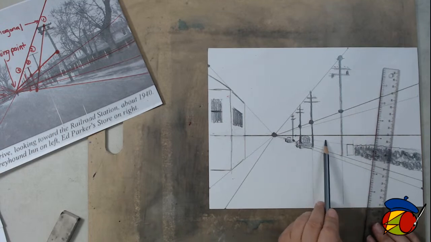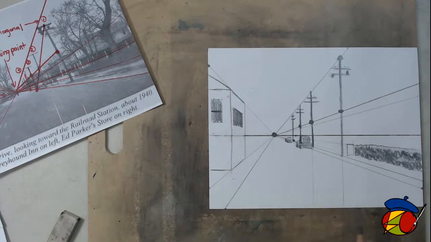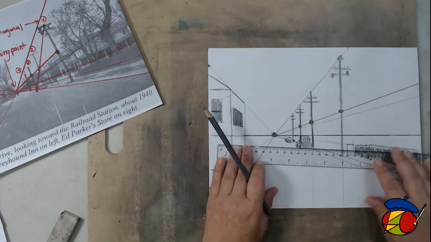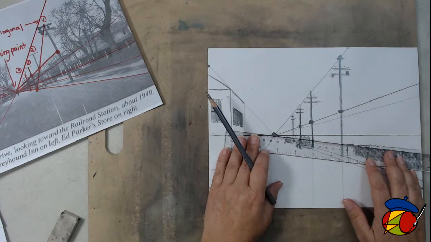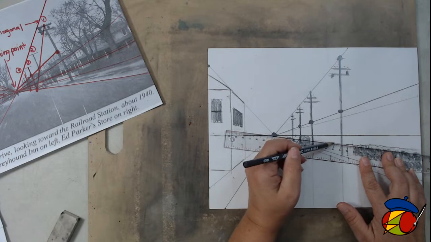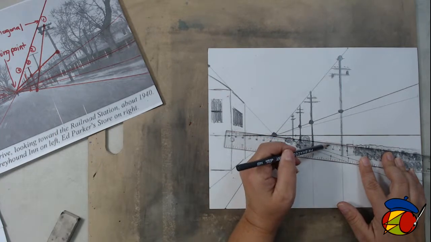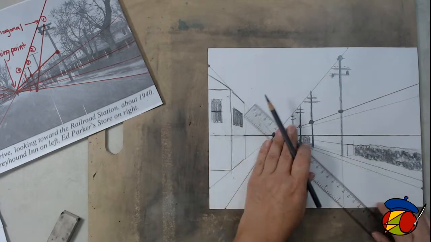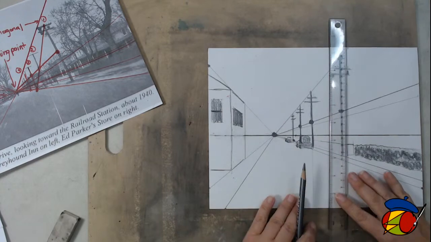While the side of that fence, I'm just going to represent it in block form because it's too small for details in this case.